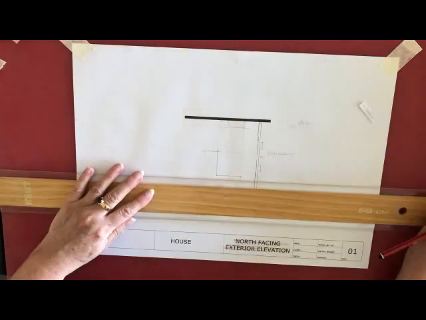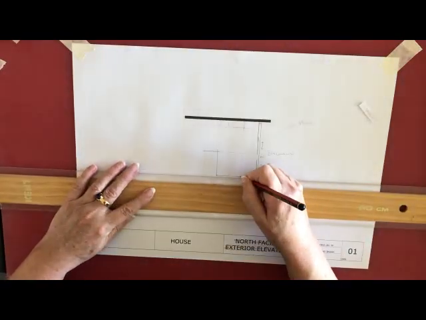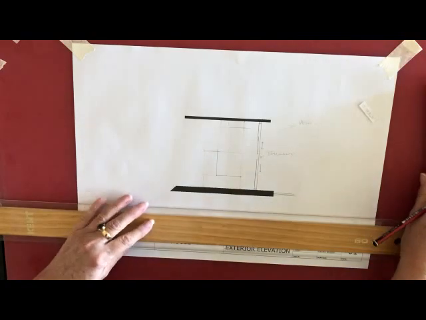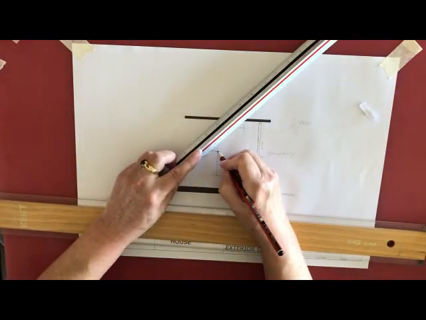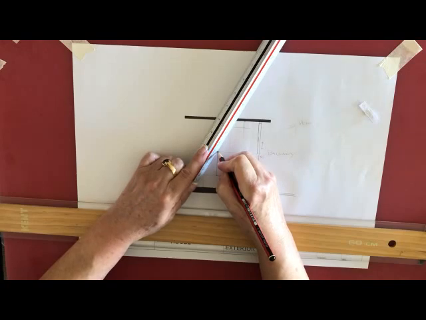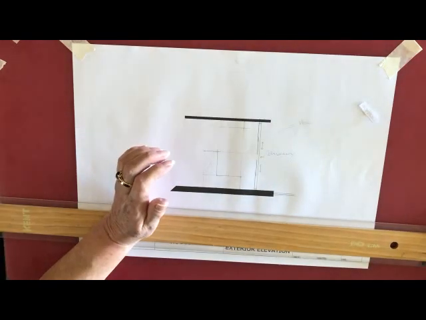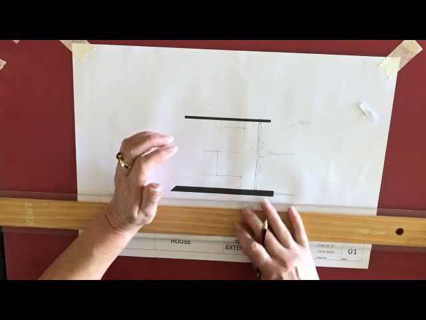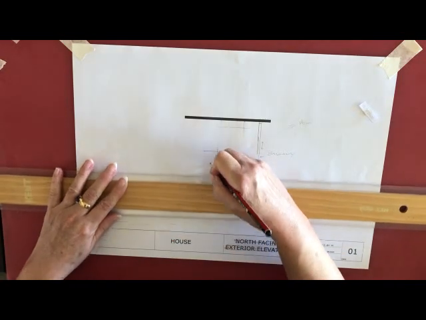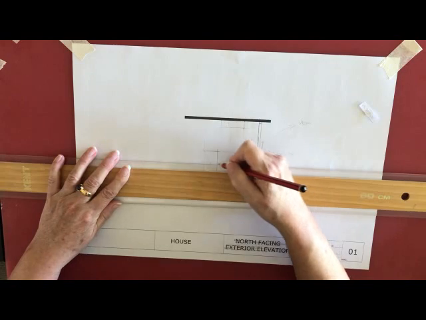Sorry, nearly did something that I tell you all not to do. And then there's this one. Okay. And then once I've done that, I find the center of that so that I can go, this is the center.